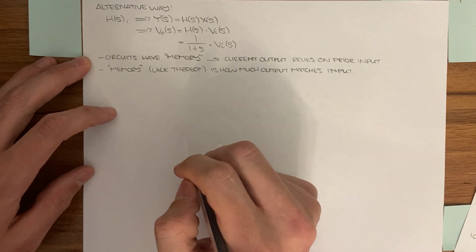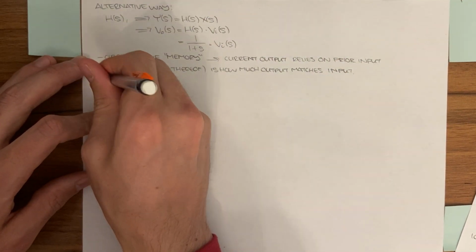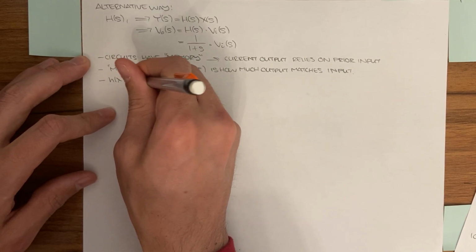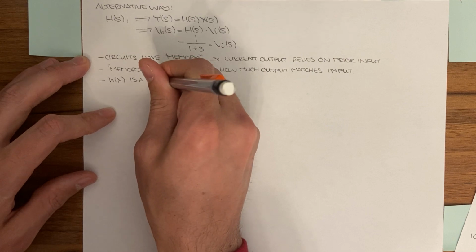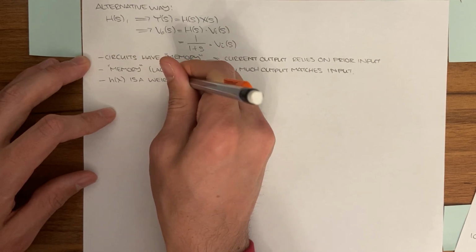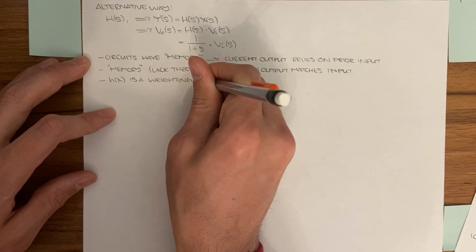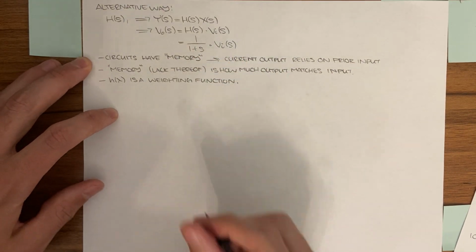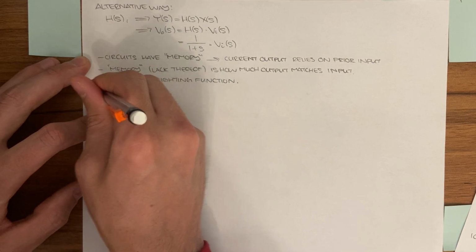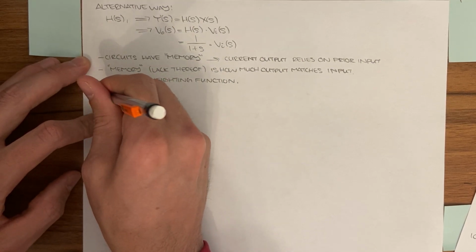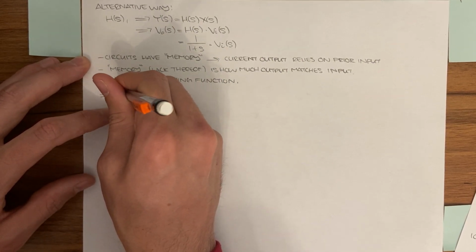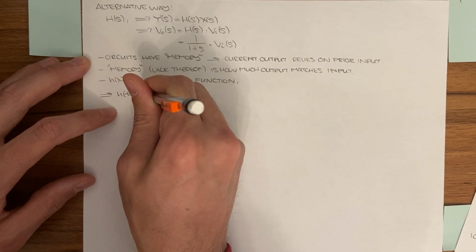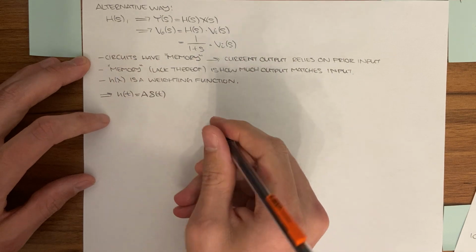Okay? So in a way, you can say that h of lambda is a weighting function. Okay? So suppose we've got a system, h of t, and it's just a times delta t, okay?